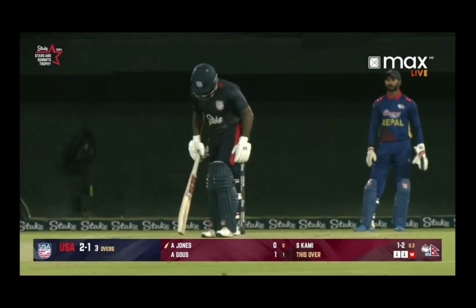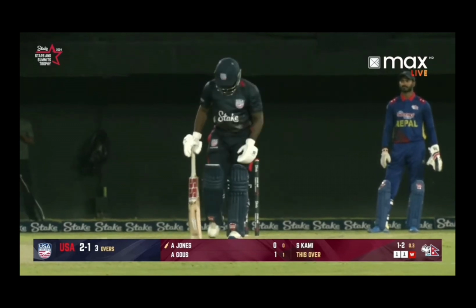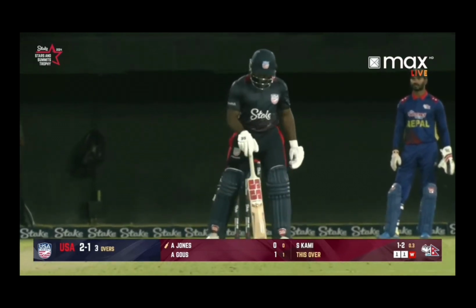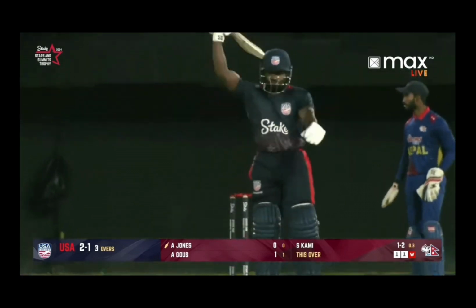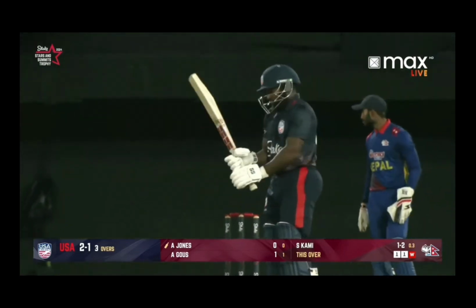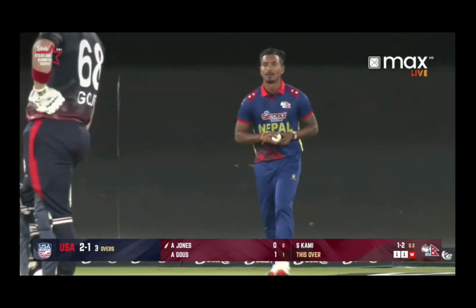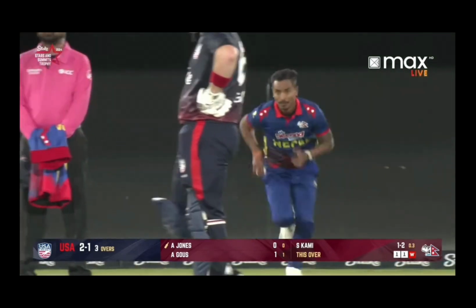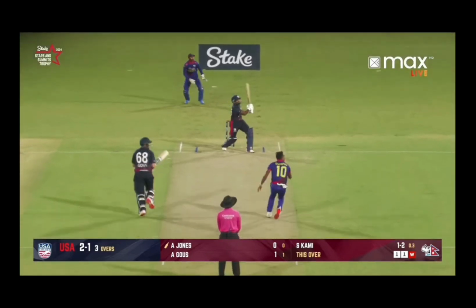An atmosphere that's quite unforgettable, as Aaron Jones is the one who's chosen to walk to the crease. A chance at redemption for him after what was an LBW decision that he clearly didn't agree with. Well, I said earlier the candles were blown out by Sompal Kami. Is Sompal gonna kick the candles over now? On his 30th birthday, Aaron Jones has 3 balls to work with.